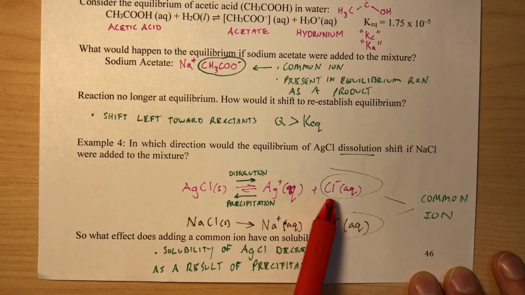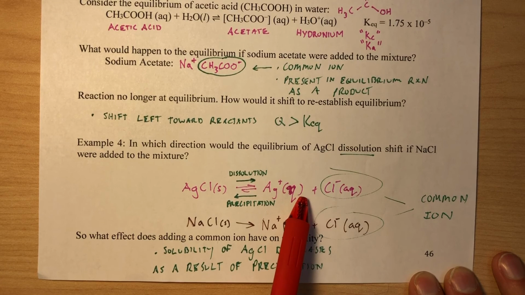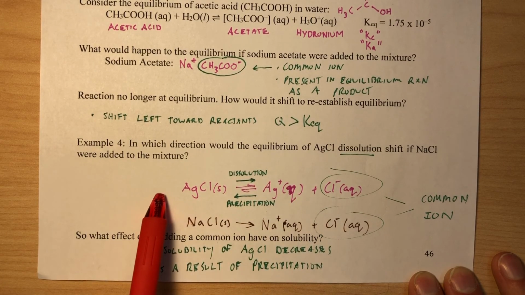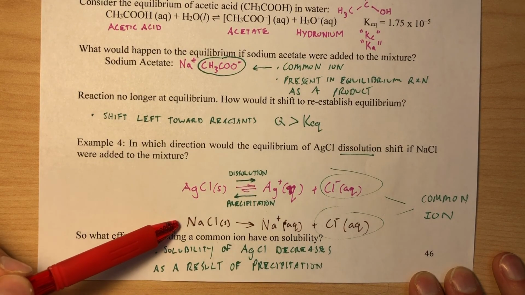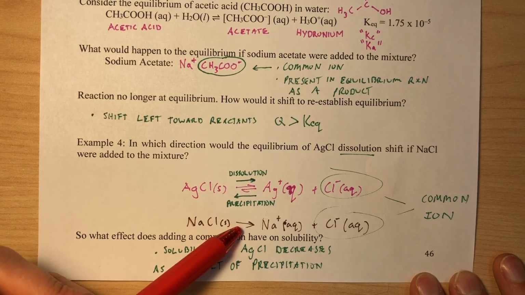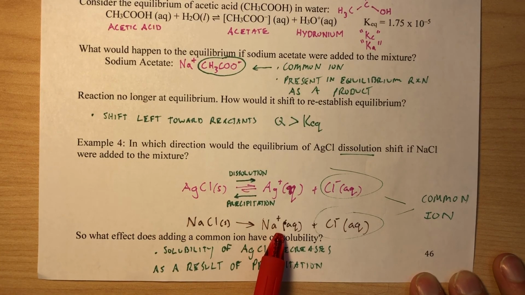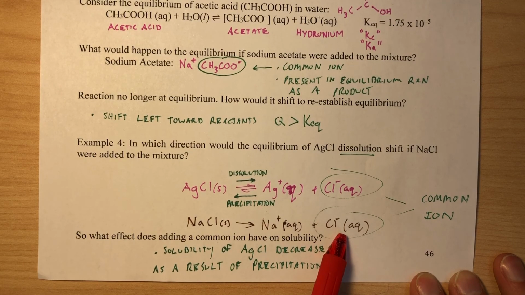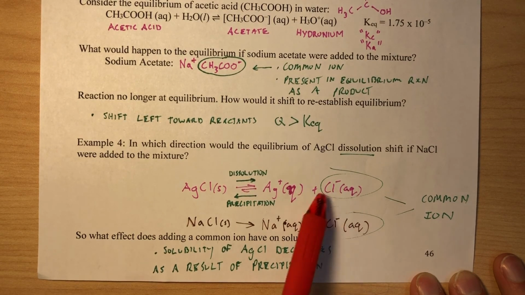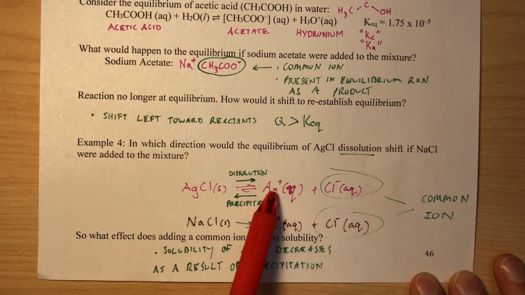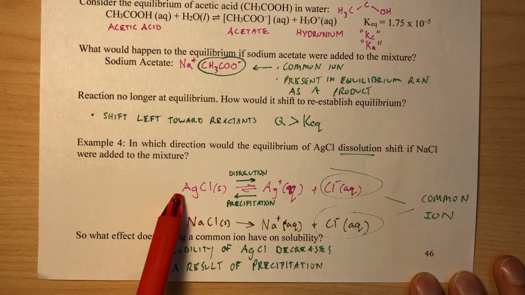The reverse reaction, where you have the aqueous ions coming back together to form a solid, is called precipitation. Sodium chloride is added to our reaction. Sodium chloride is incredibly soluble, so it doesn't even get a reversible reaction arrow, it just has a forward reaction. So we form simply sodium ion and chloride ion. Chloride ion is a common ion to our equilibrium, and that means we are adding more product, which shifts the reaction back towards silver chloride.